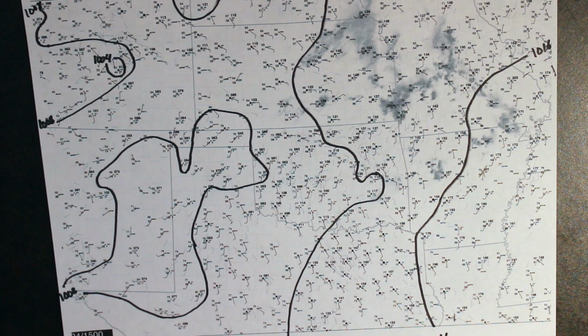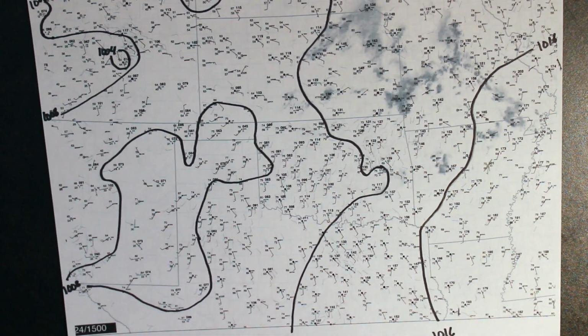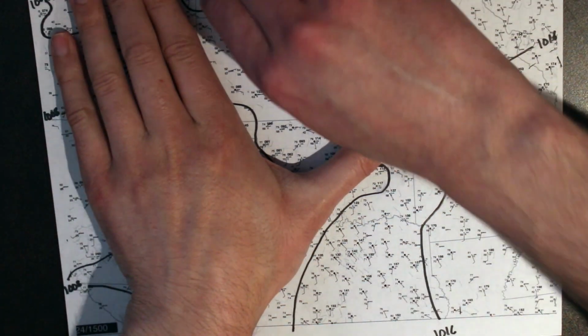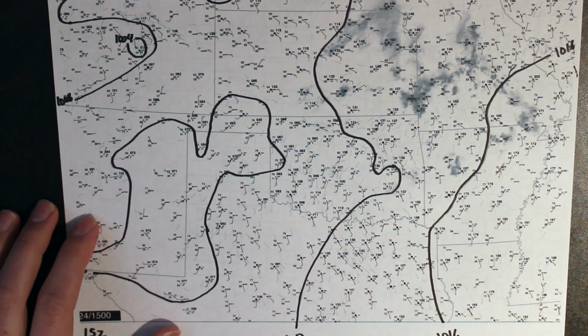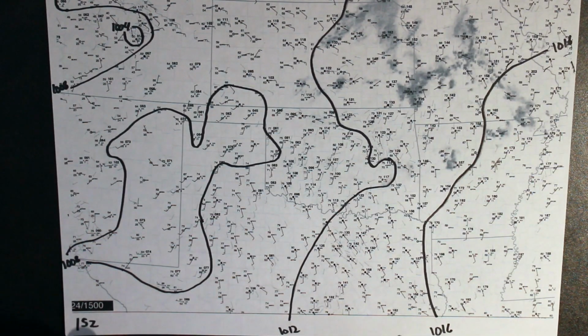Okay, in the interest of time, I did the isobars for the 15Z. Now I'm going to fast forward and we're going to do the low pressure, the fronts, and we're going to do the moisture analysis again.